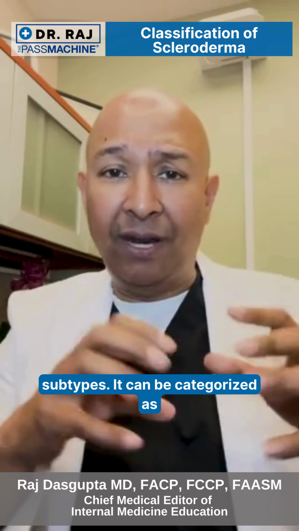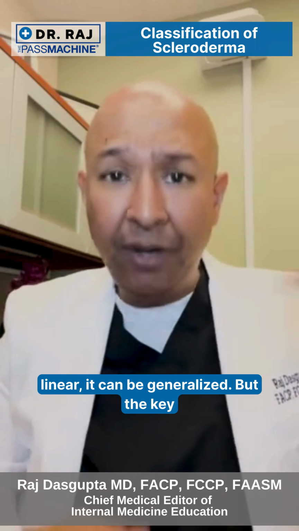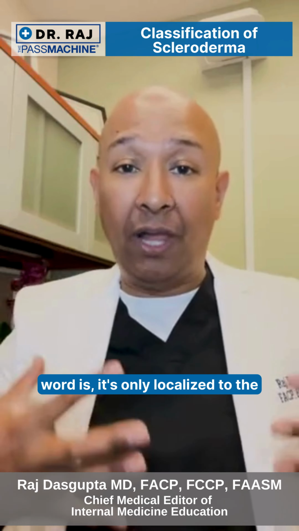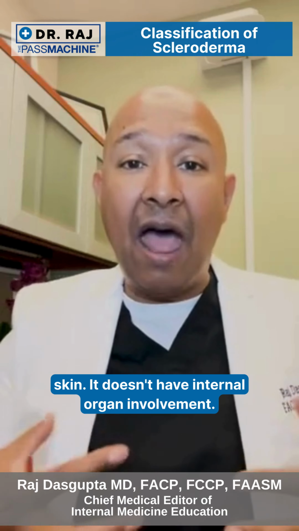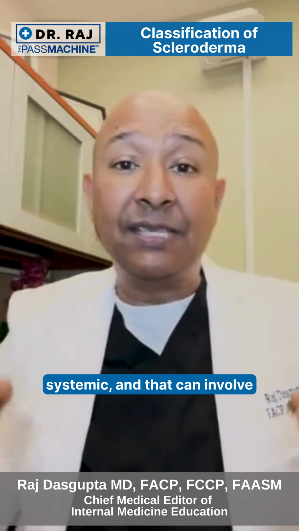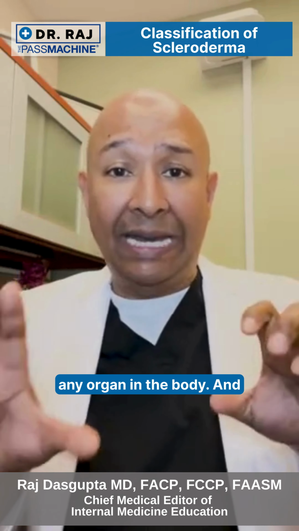It can be categorized as circumferential. It can be categorized as linear. It can be generalized. But the key word is it's only localized to the skin. It doesn't have internal organ involvement. The other category is systemic, and that can involve any organ in the body.